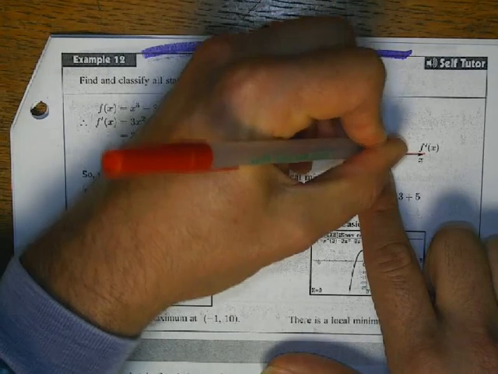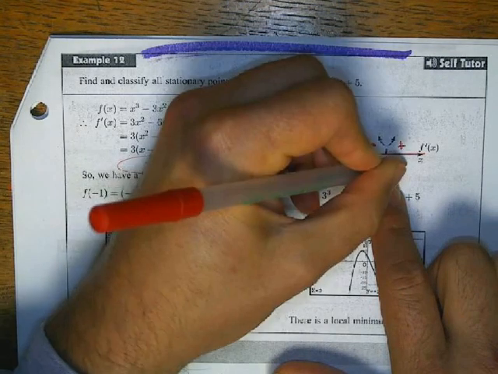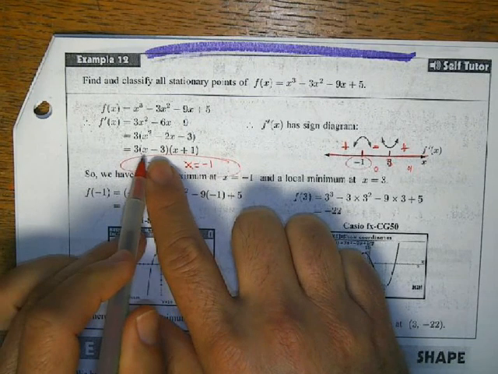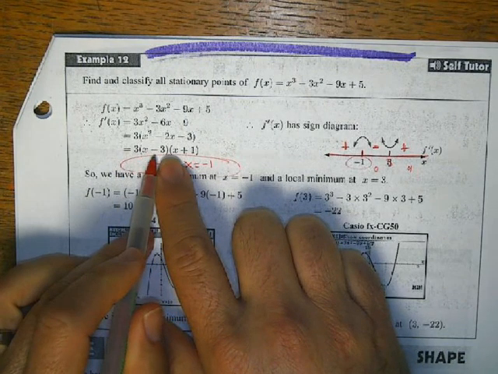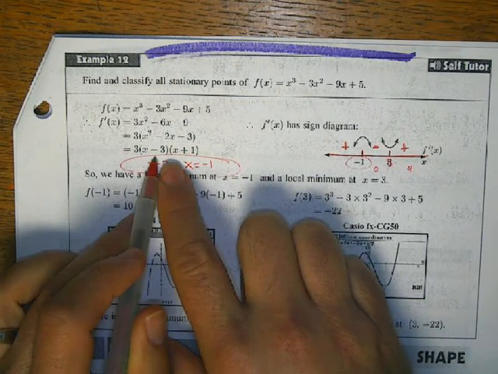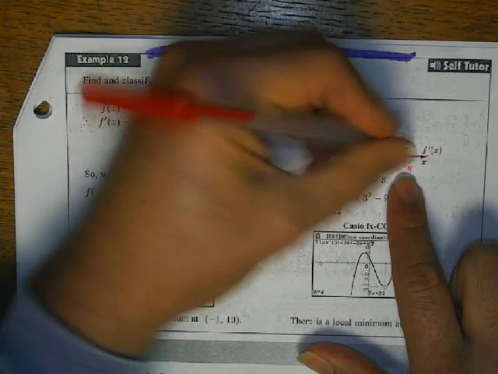You can plug in a random number. I could plug in 4. I end up with 3 times 4 minus 3, which is positive, and 4 plus 1, which is positive. So positive times positive times positive is going to give me positive.